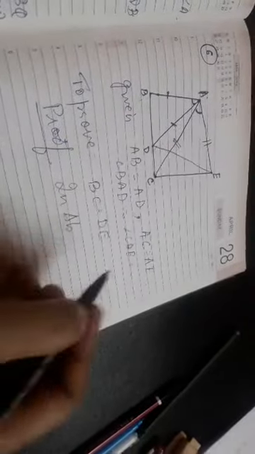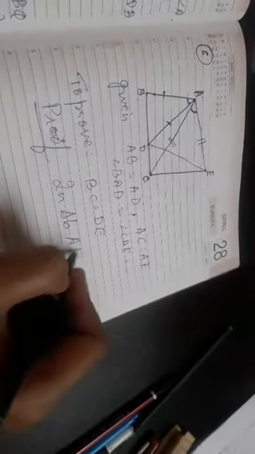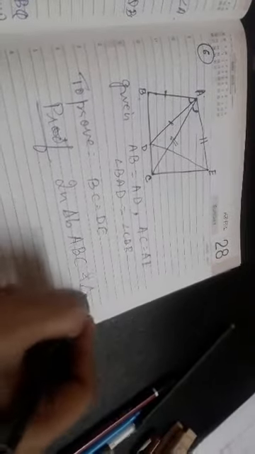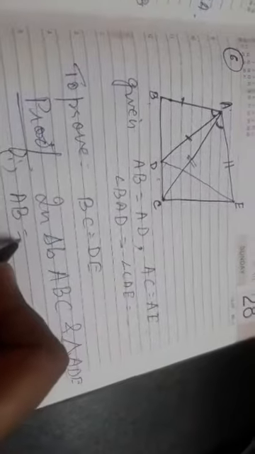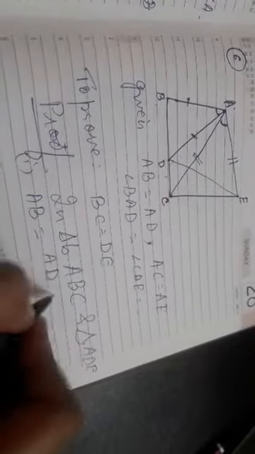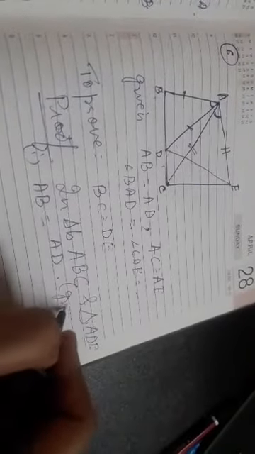In triangles ABC and ADE. Now check. AB is equal to AD. Yes, this is given.